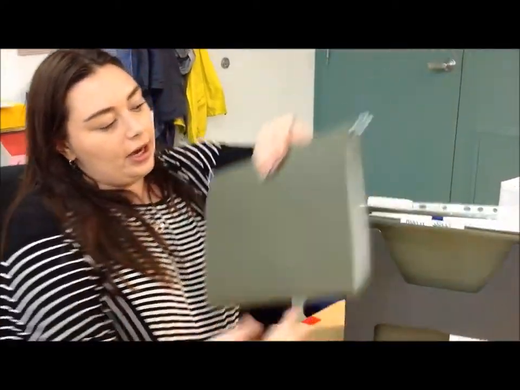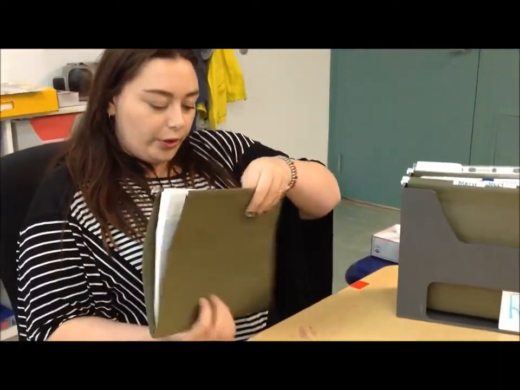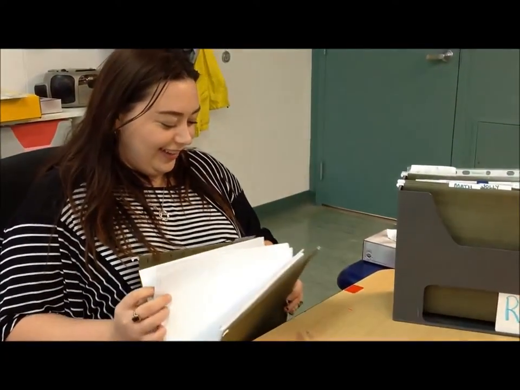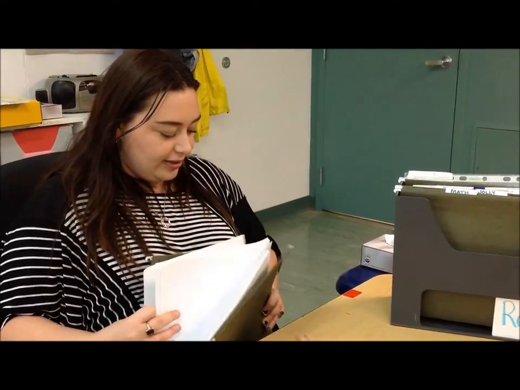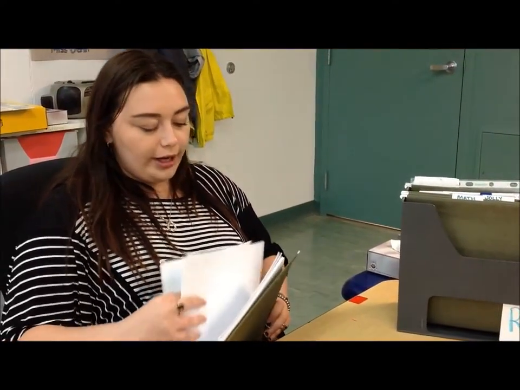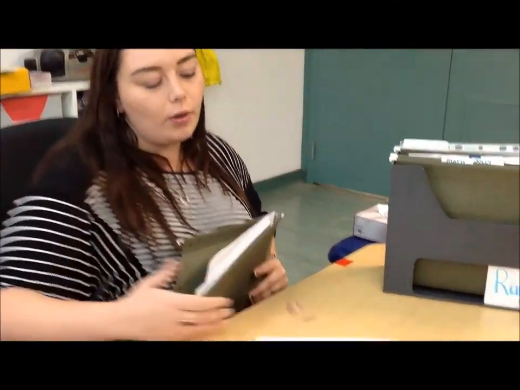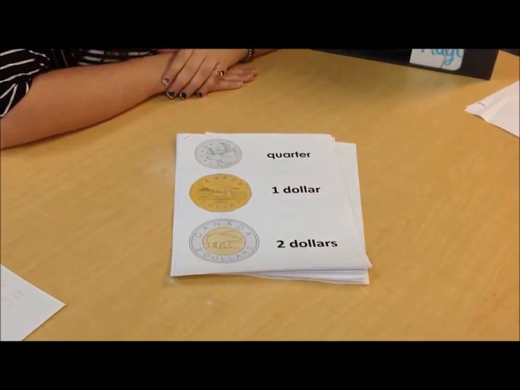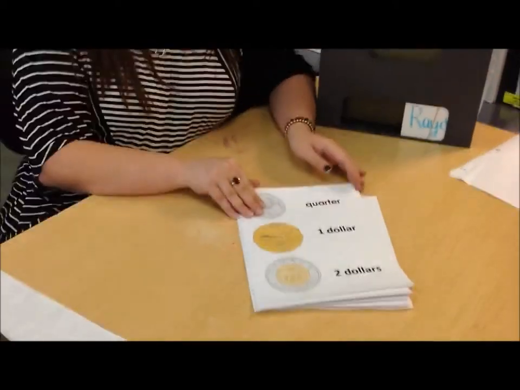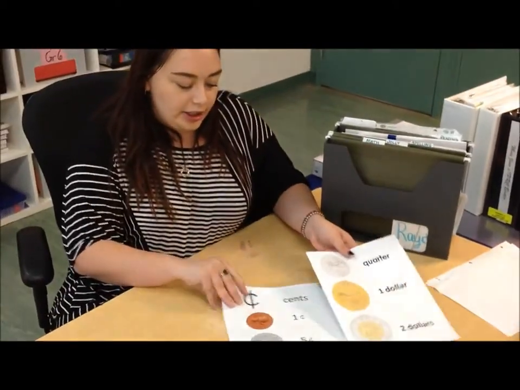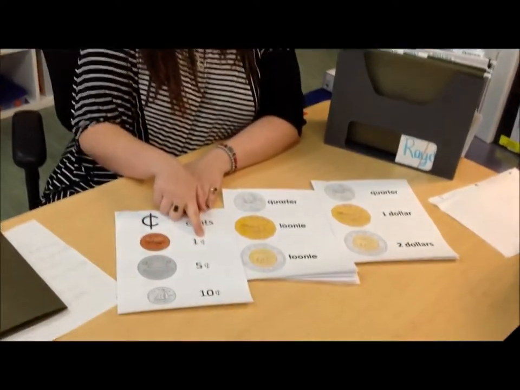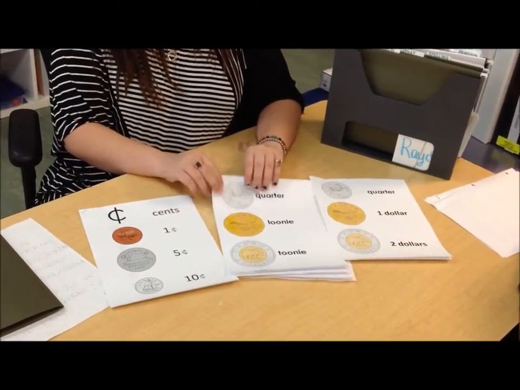So right now, I'll just quickly show you. I'm trying to hide their names, just in case. Right now we're working on coins. This is a unique program that I created for 2 of my students, where we're trying to teach them not only how much things are, so the value of coins, but also the names of them.